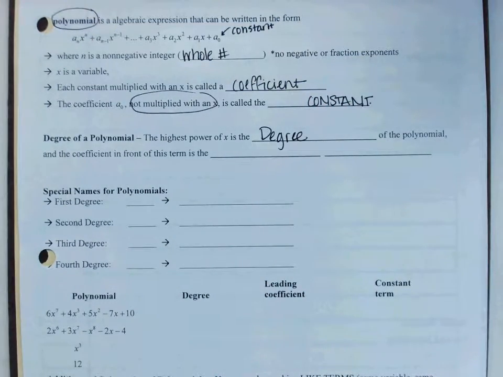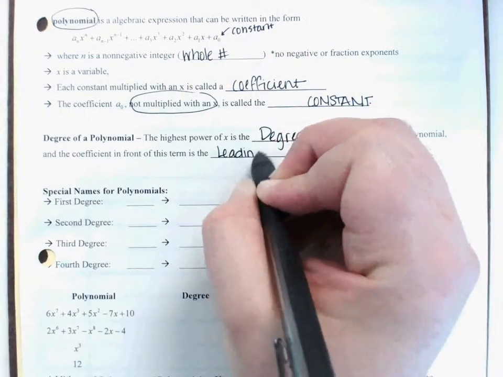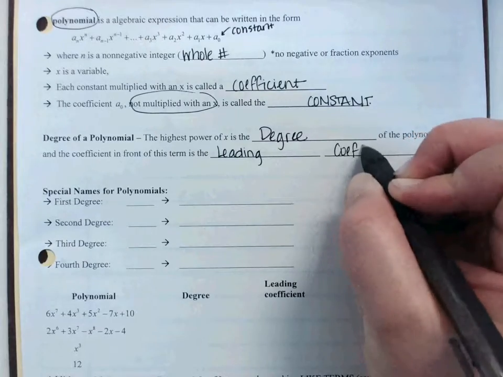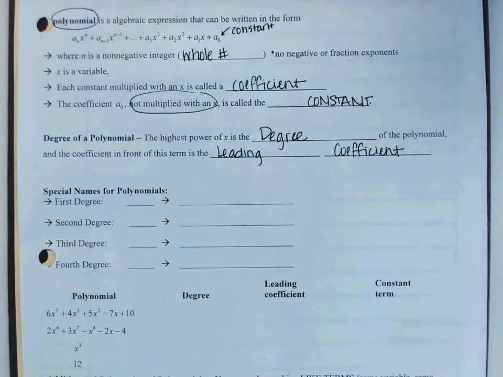And the coefficient in front of this term is called the leading coefficient. So the highest power is the degree, and the coefficient in front of that power has a special name. It's the leading coefficient.